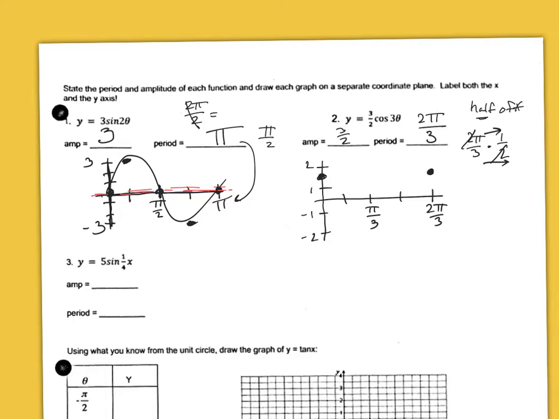Exactly halfway is where the minimum is, which is why I want you to write that number on there. I know I just colored in my number, but that's okay. And then in between the high and the low, it's a 0. And you connect the dots so that it's a smooth curve and not pointy.